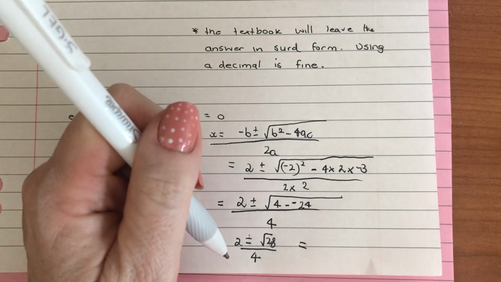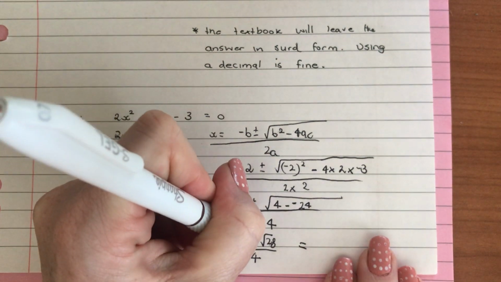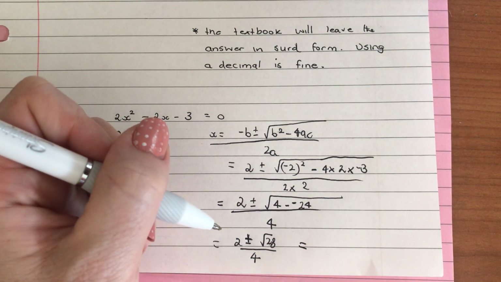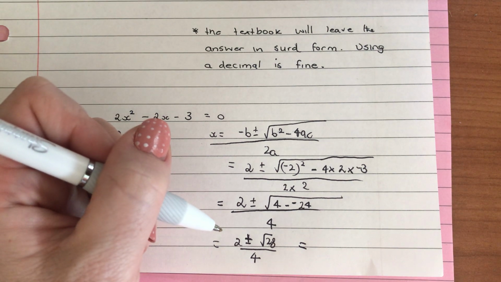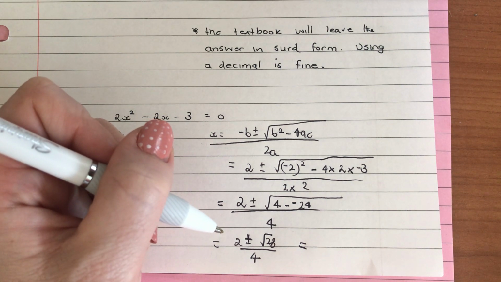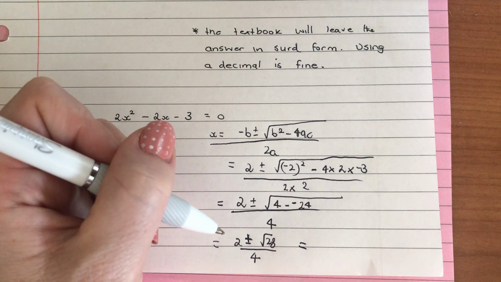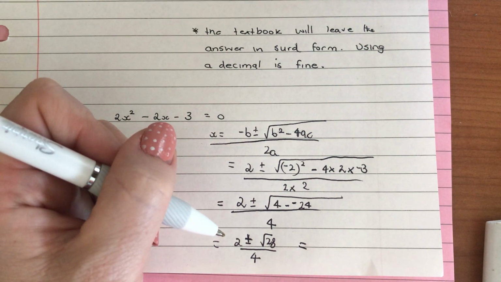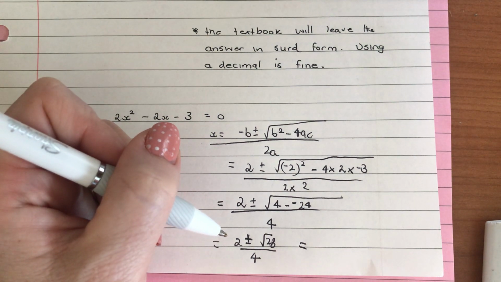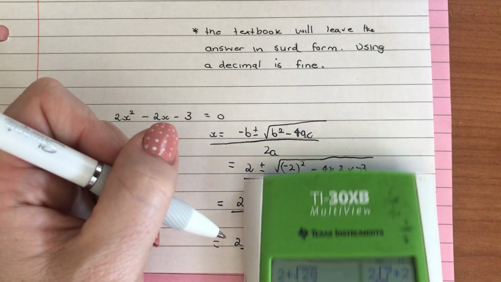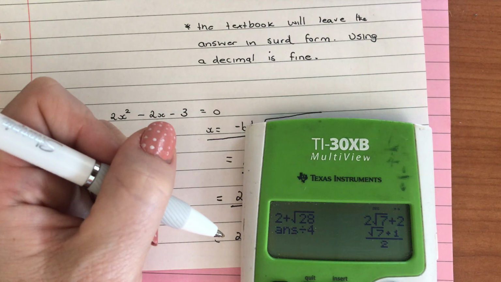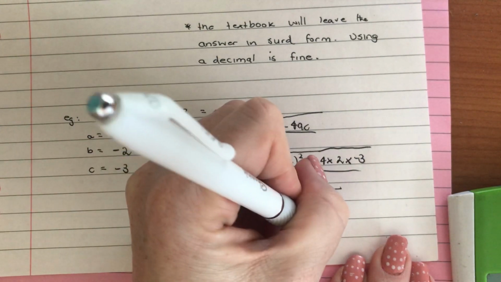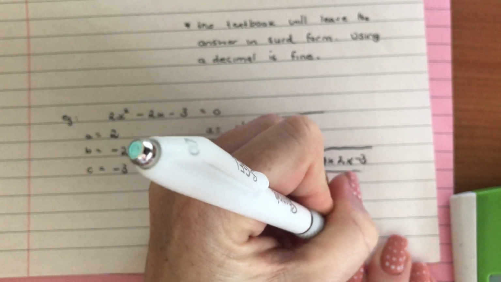So working out those two answers. I've got 2 plus the square root of 28, and then dividing that by 4. Your calculator may come up with the surd form there, so just press that arrow button to get the decimal, and we get 1.822.